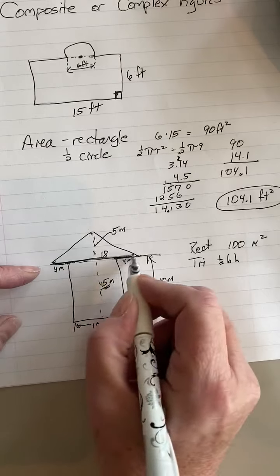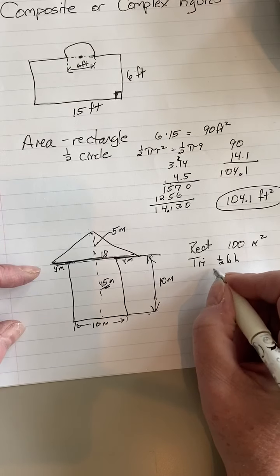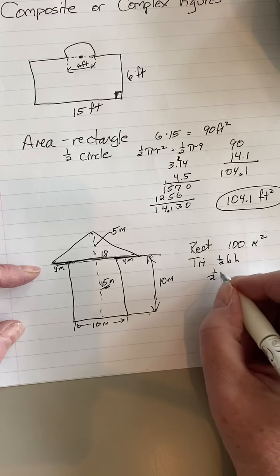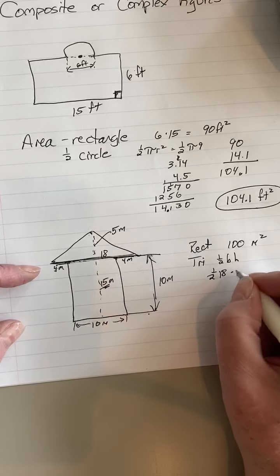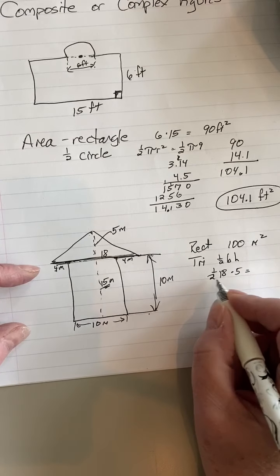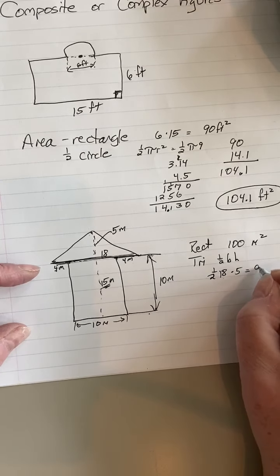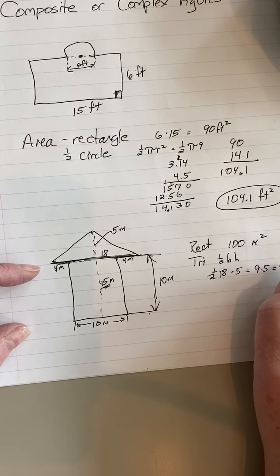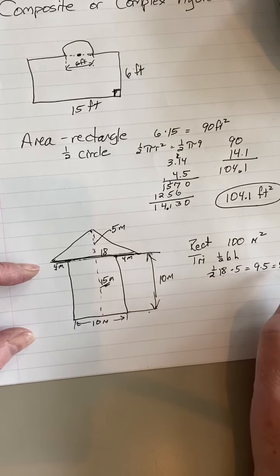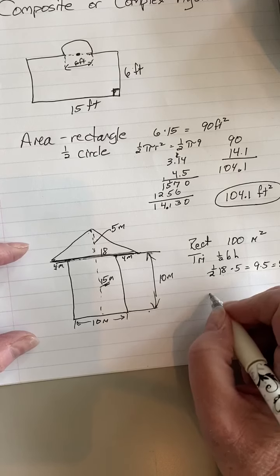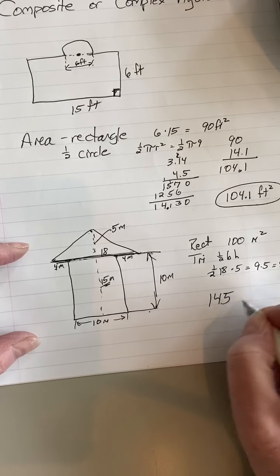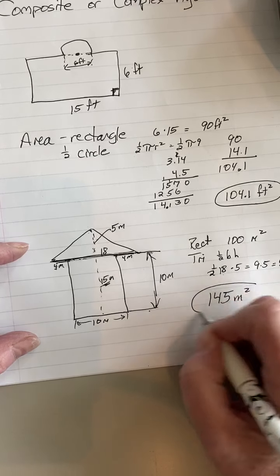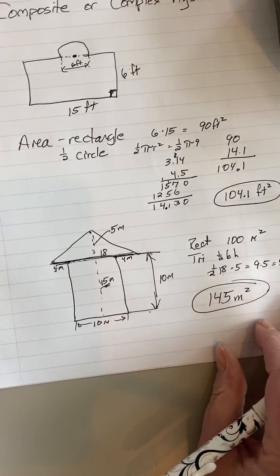I know that my base across here is 18. So 1/2, 18 times my height of 5. It is easy to take 1/2 of 18, which is 9, times 5, which is 45. And so when I add my 45 to 100, I have 145 meters squared, okay?